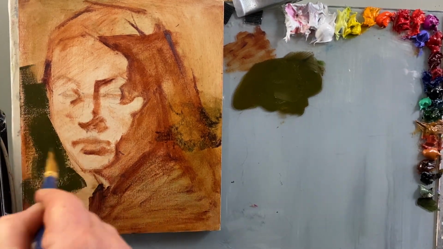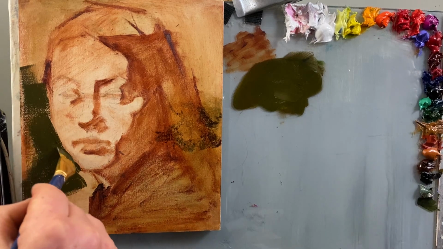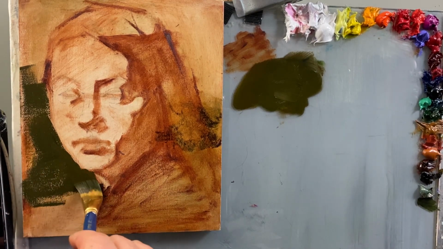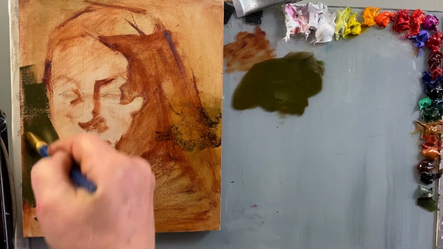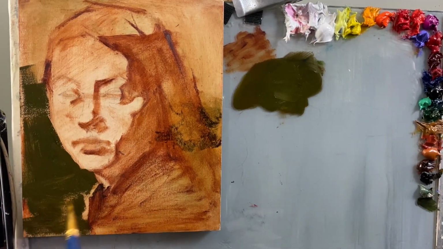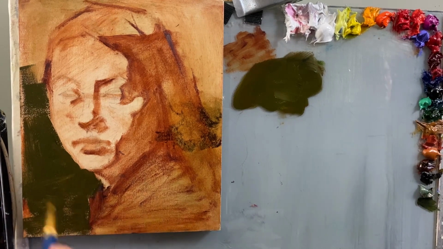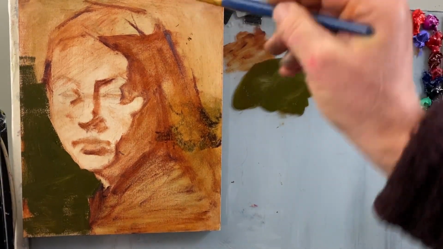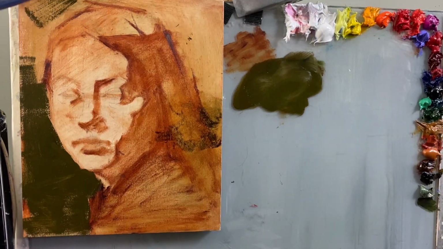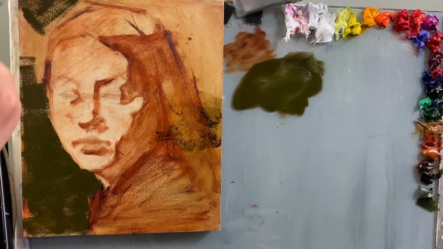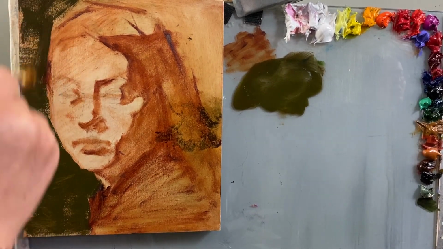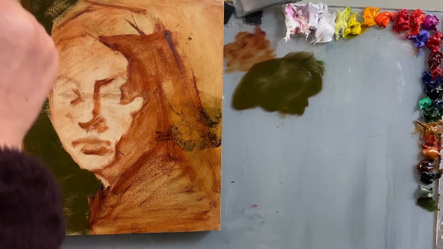And then I'm just gonna come to my shapes, and I don't want to completely finish it and make it absolutely flat. So I'm gonna just bring that color around on the right hand, left hand side panel of the canvas.